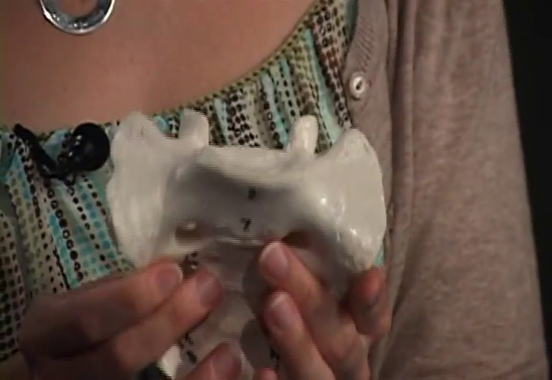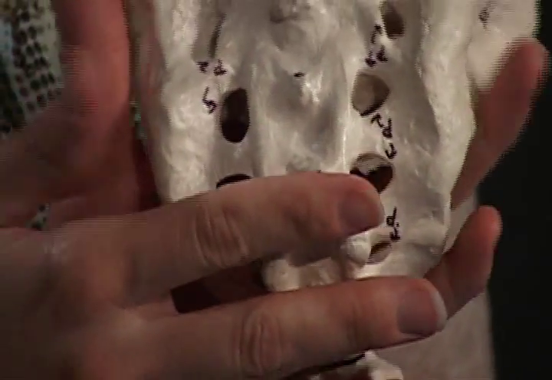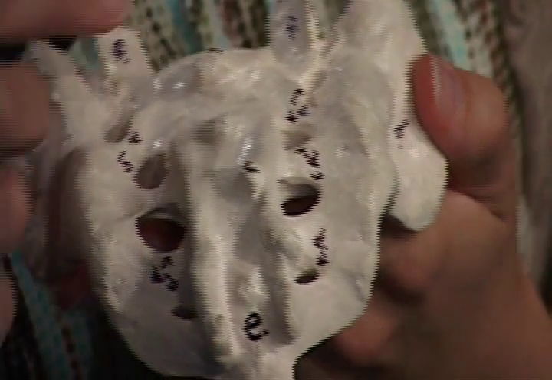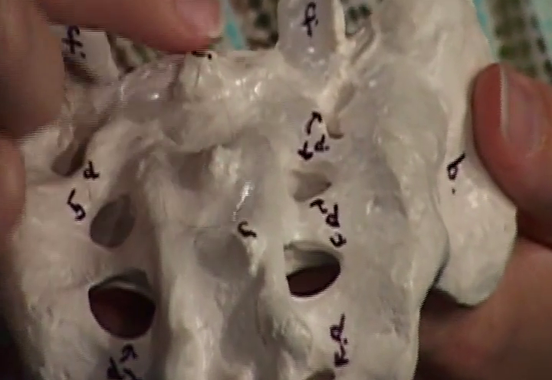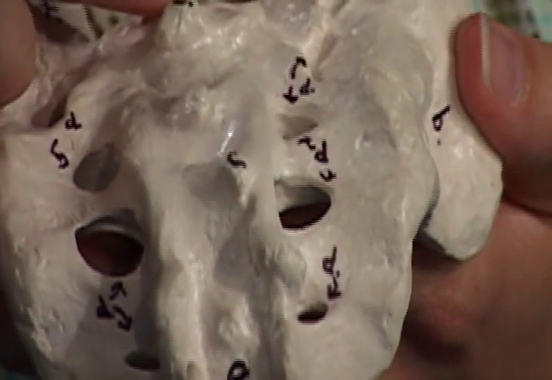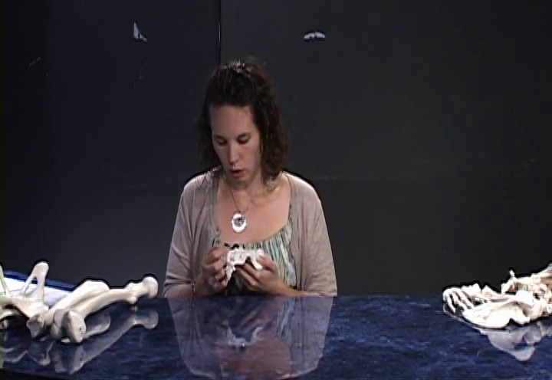When we look more at the sacrum, you can see a bunch of different features. So this is facing anterior here. This side would be the posterior side. Looking at the posterior side, you can see the median sacral crest running right along the middle. You see the sacral hiatus.